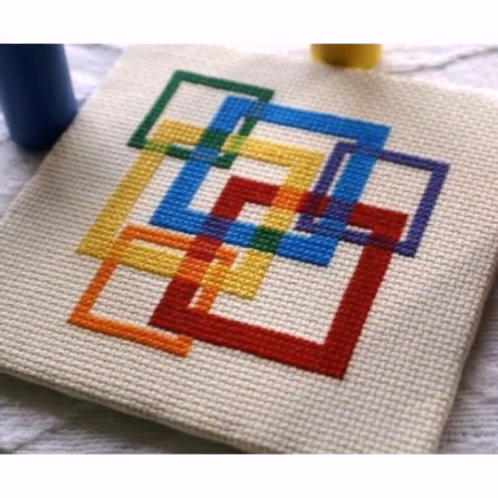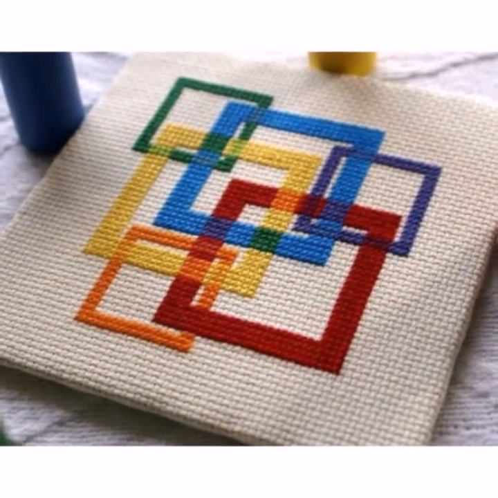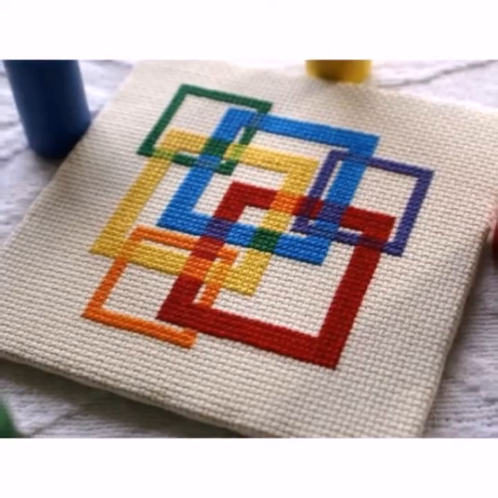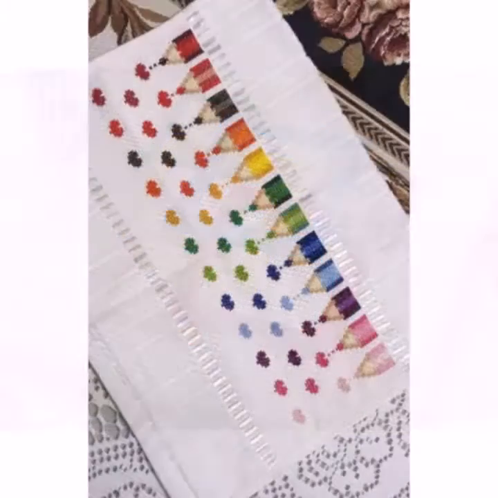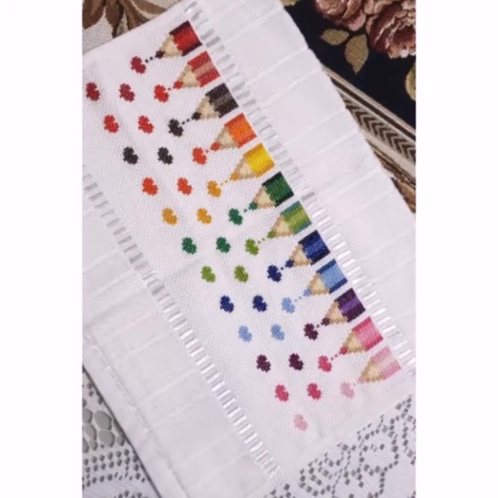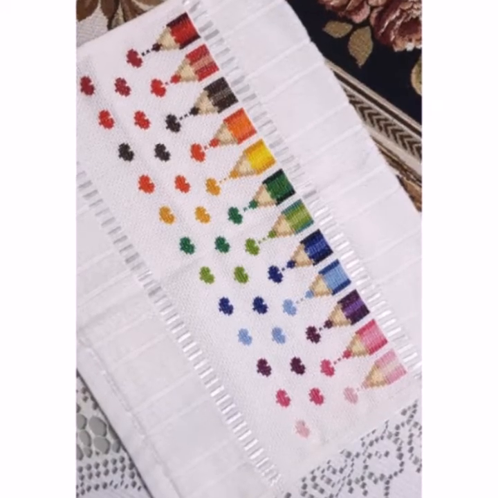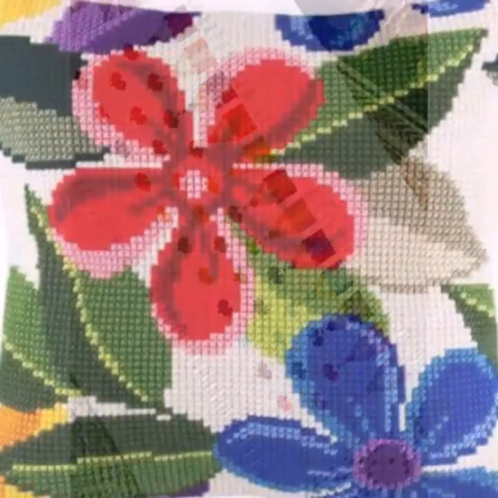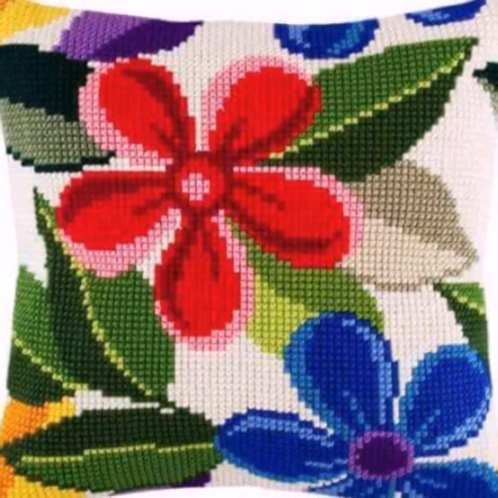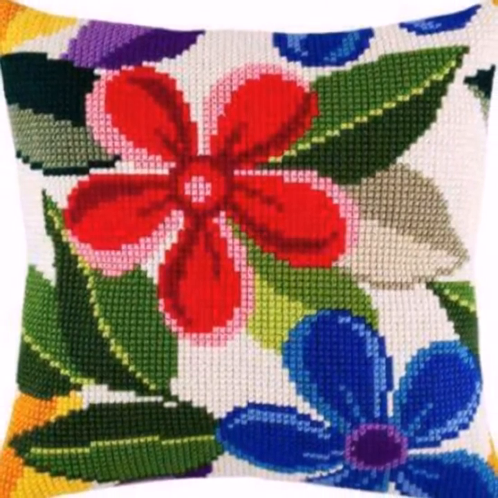Landscape designs. Landscape designs are a great way to bring the outdoors inside. They can be stitched in a variety of styles, from realistic to abstract. Textual designs. Textual designs are a fun way to add a personal touch to your cross-stitch embroidery. You can stitch your name, a quote or even a piece of code.